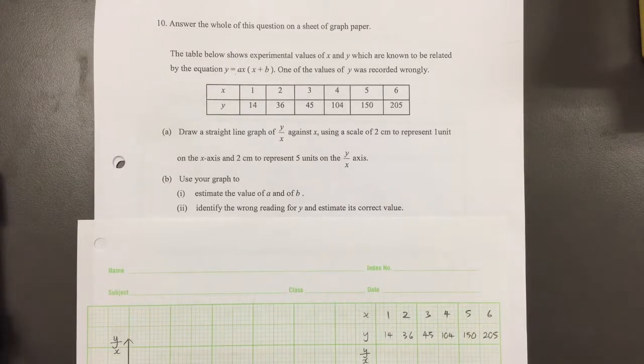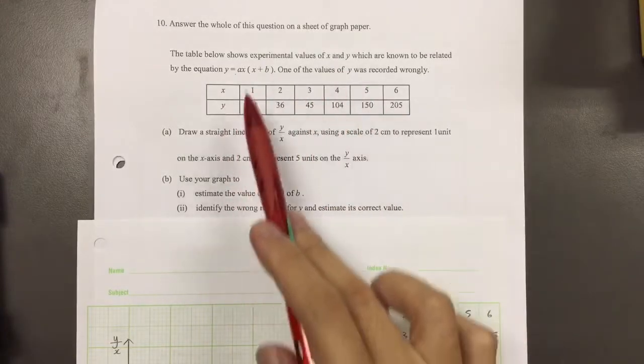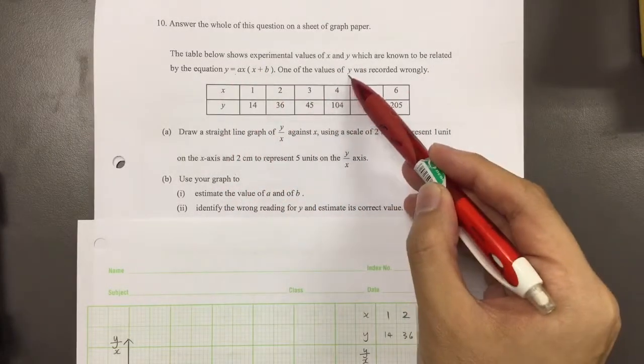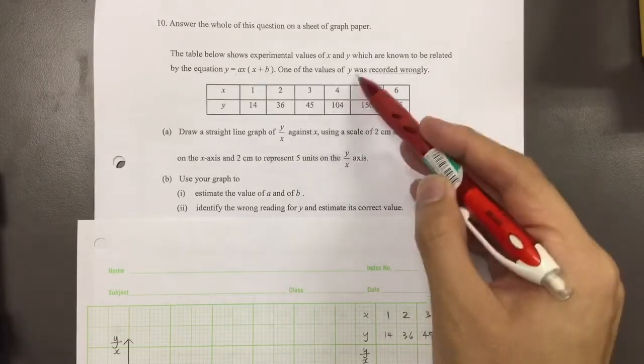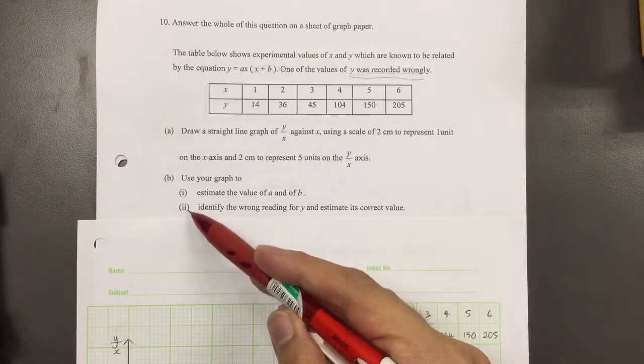Alright, this is question 10 on linear law. So now what we see here is that there's experimental values again, related by this nonlinear equation. And most importantly, they say that one of the values of y was recorded wrongly. Okay, we will deal with that later, in part 2.